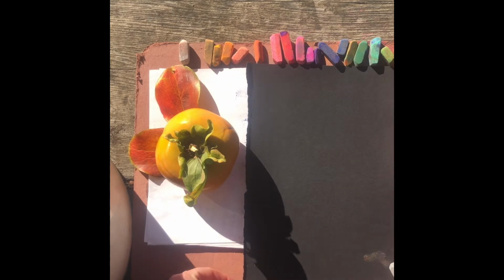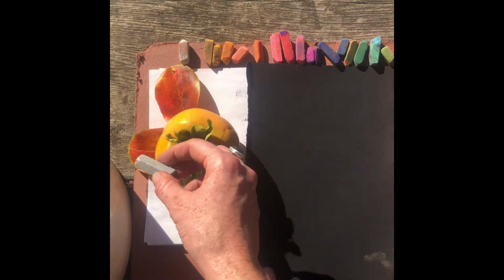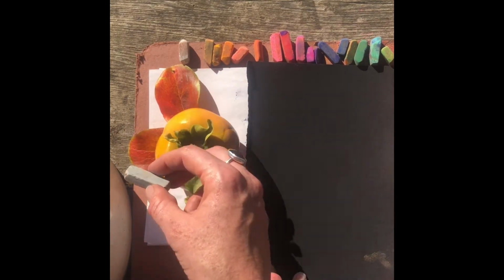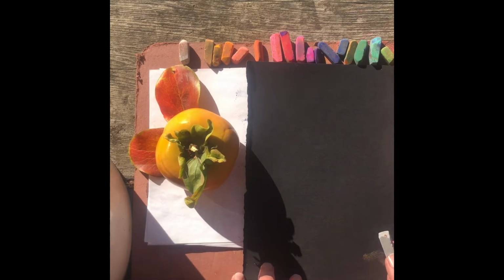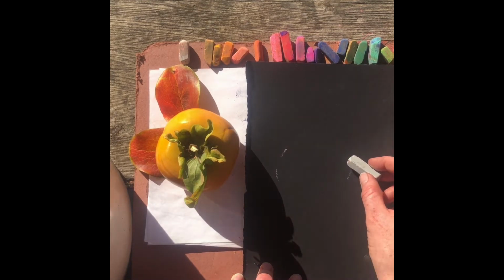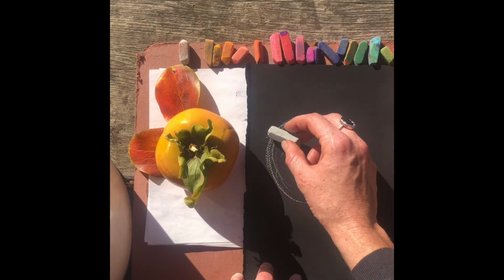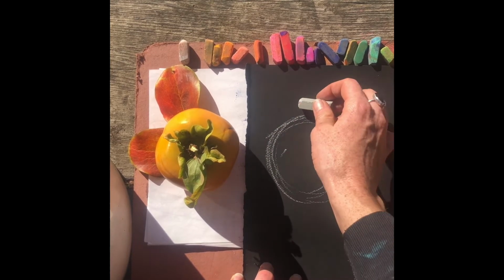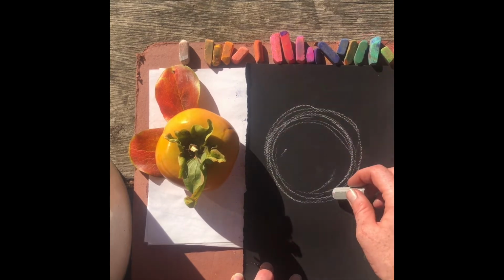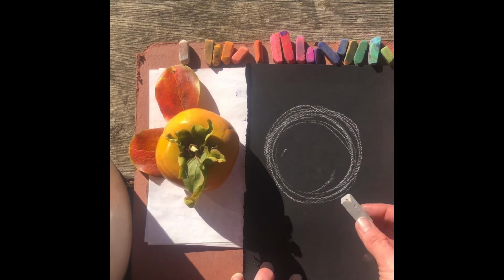I want to start out by looking for the biggest things and getting an idea of the shapes that I see. The biggest thing I see is the shape of the persimmon fruit itself, and that looks mostly round. So I want to figure out where on my paper I want to put that. I don't want to put it directly in the center. I'm going to put it a little bit off center to make my composition a little bit more interesting.